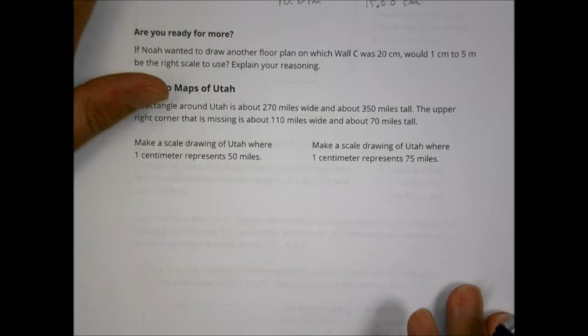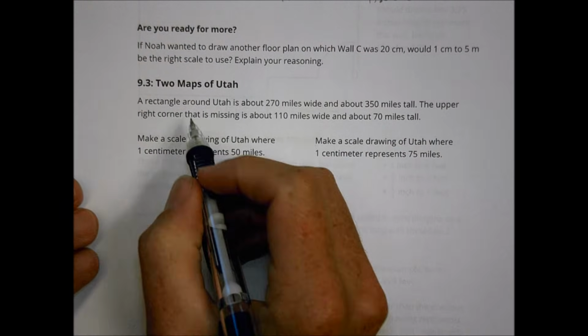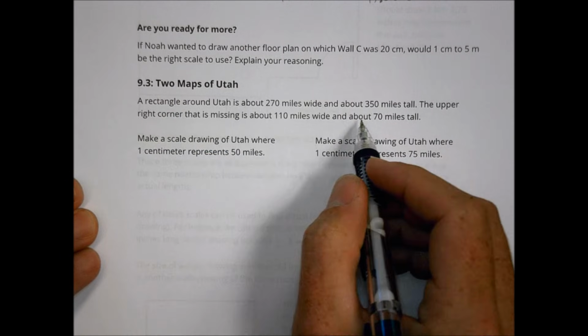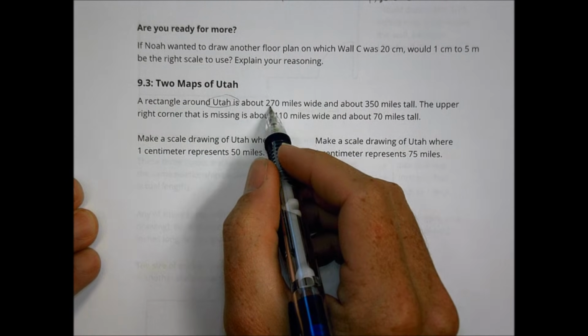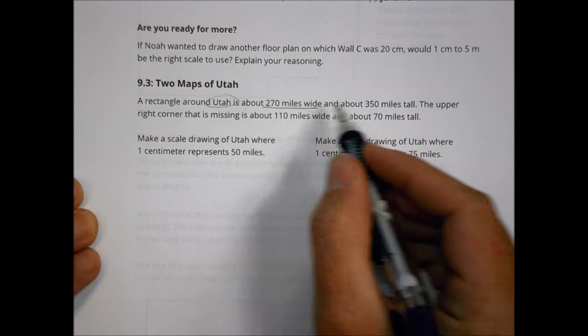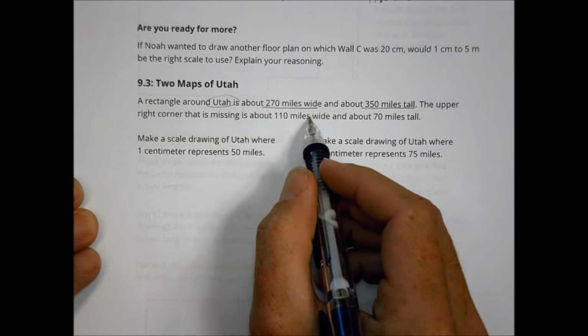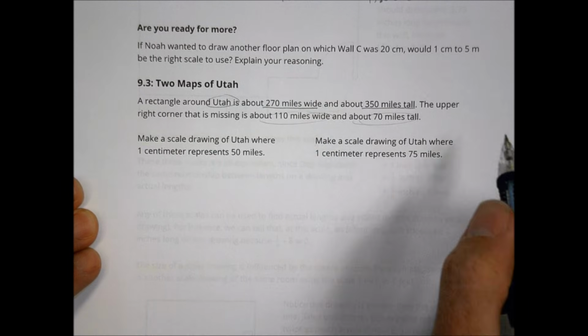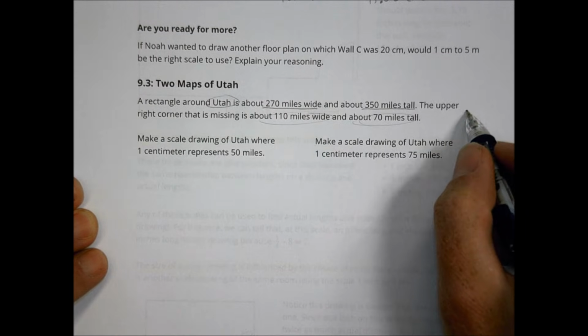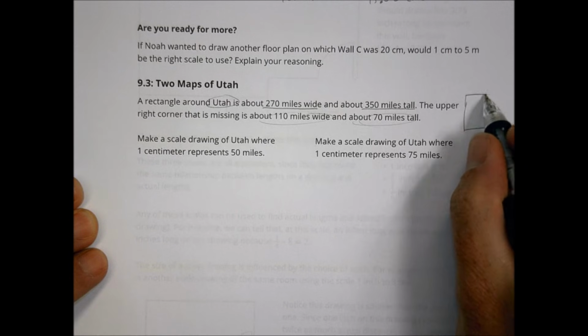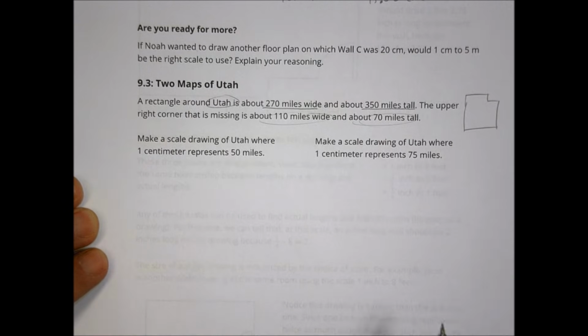Let's look at number 3 here, where it said to draw a sketch or a scale drawing of Utah. And it says Utah is about 270 miles wide and 350 miles tall. The upper right corner that's missing is about 110 miles wide and about 10 miles tall. So essentially Utah looks something like this. If you were to draw it out, it looks something like that.